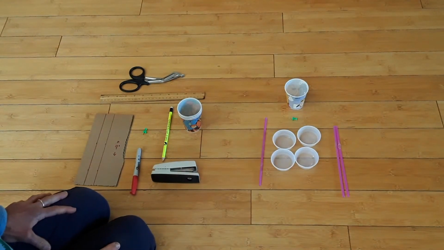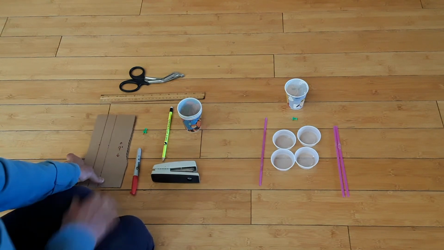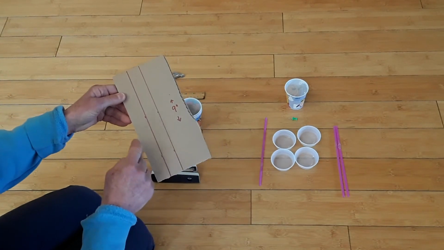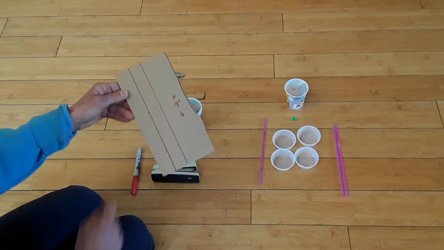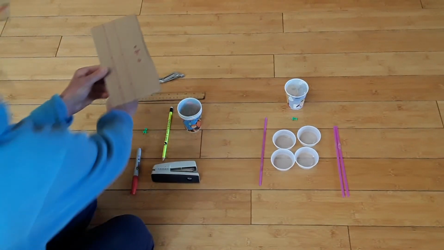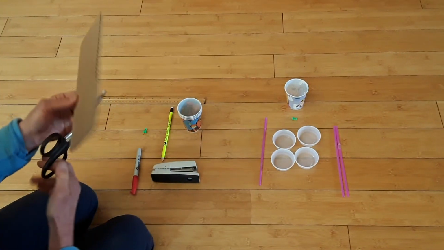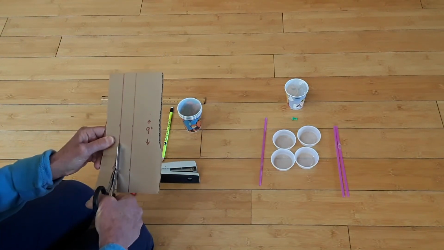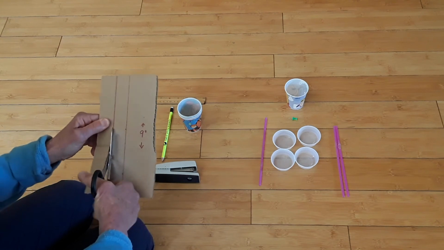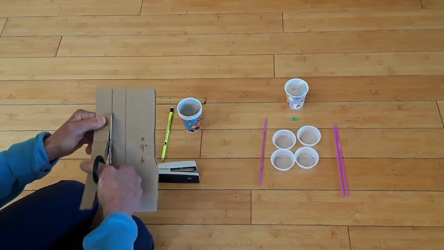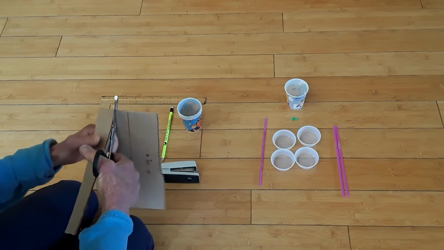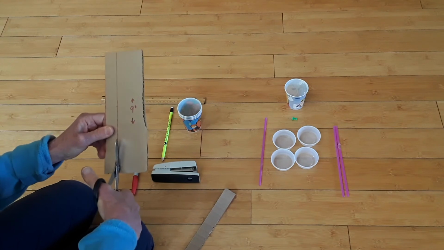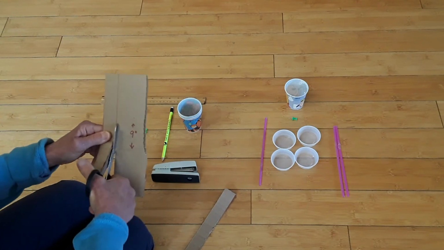All right, let's make an anemometer. I have a piece of cardboard that I measured at 9 inches long, and then I measured out an inch from the side and then another inch. So I'm going to cut it on the red line. I have two strips that are 9 inches by 1 inch. If you only have cardboard that's 7 inches long, that's okay too. That will work. It doesn't have to be exactly 9 inches.